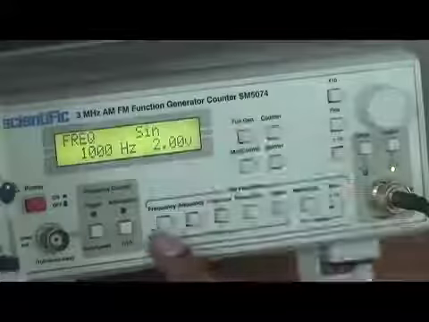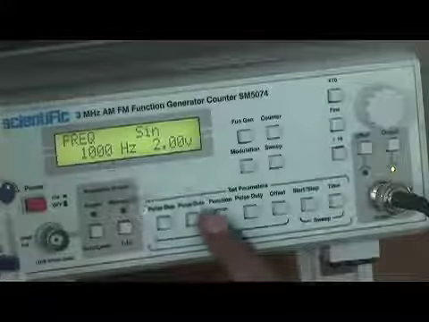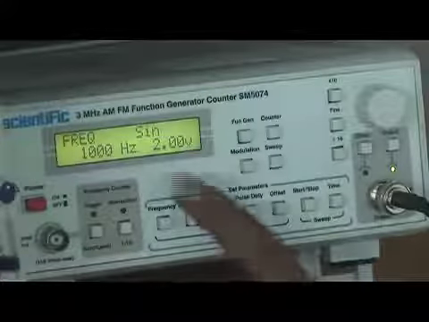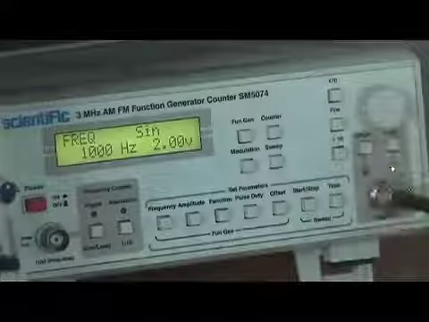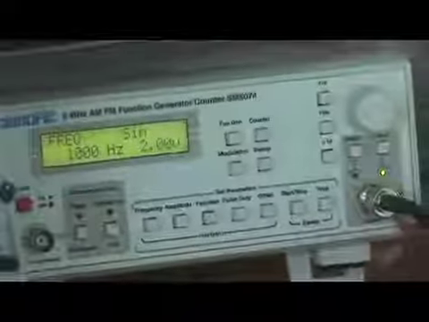So right now we have set it for a frequency of 1000 Hertz, an amplitude of 2 volts, and a function of sinusoidal wave. Now when I connect from this, written as output, I will just open it for your convenience. It's written output, which means whatever is generated will come out from this output. I connect here and will go through this wire.